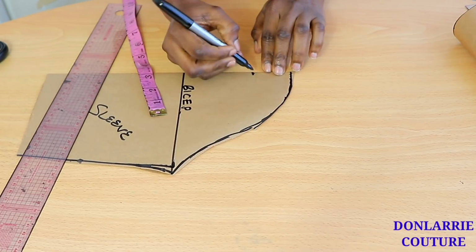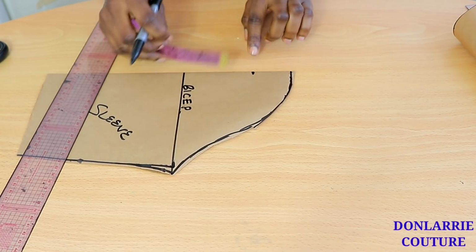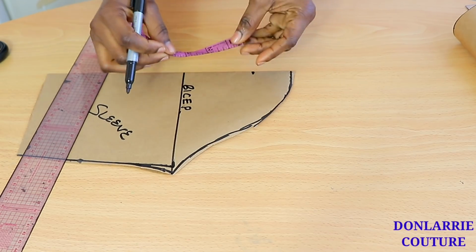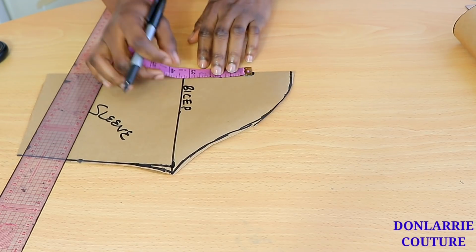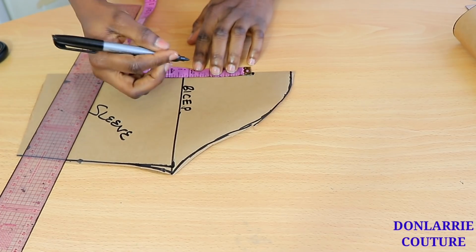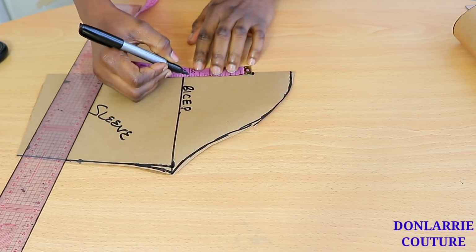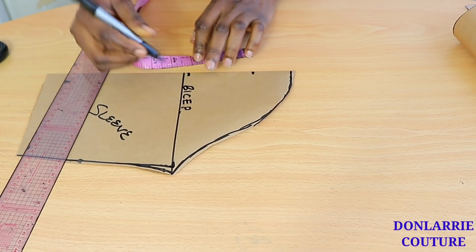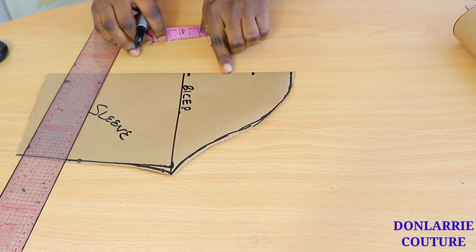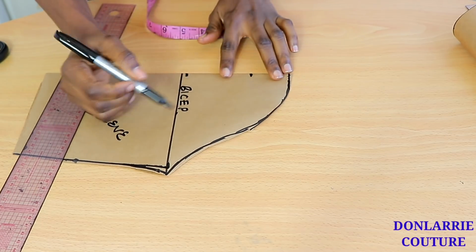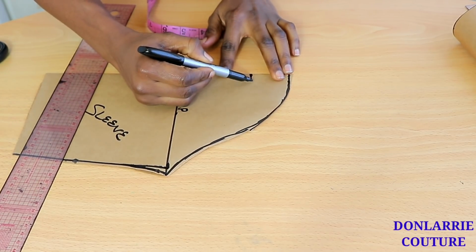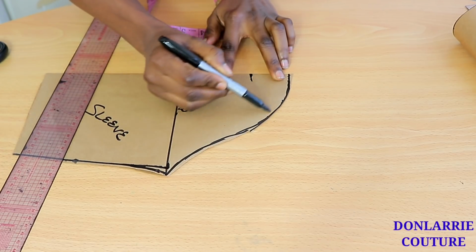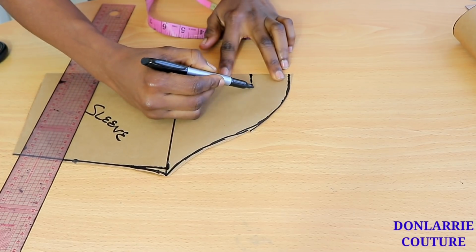So once you mark that 2 inches down, then the next thing you want to measure is the width of your sleeve. So depending on how wide you want it, you can make use of 3 inches. So I'll be using 3 inches in this tutorial. So I'll just mark 3 inches for the length of the sleeve. And then from here now you draw a curved line through to this part of the sleeve, which is the sleeve head curve.